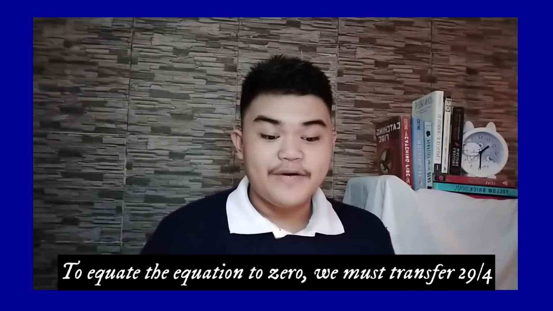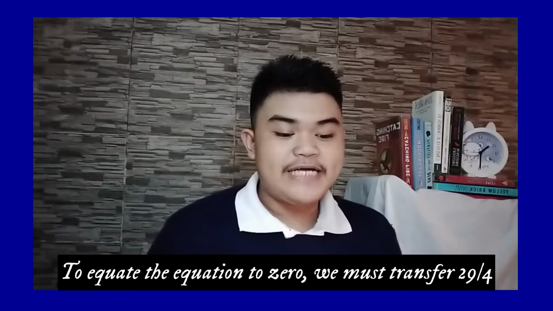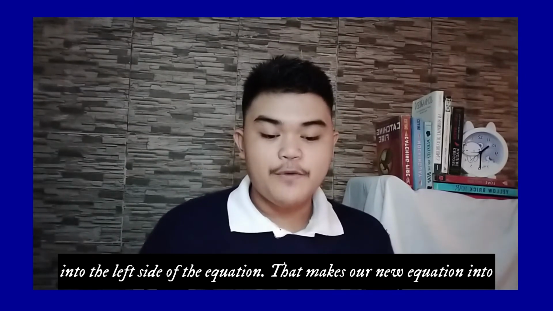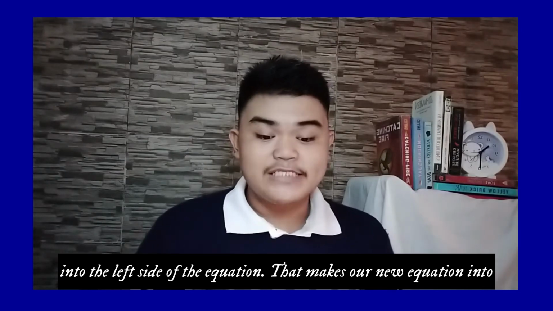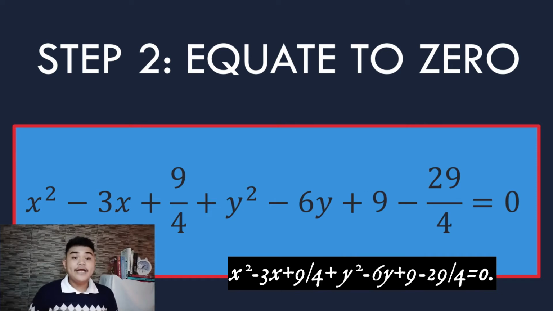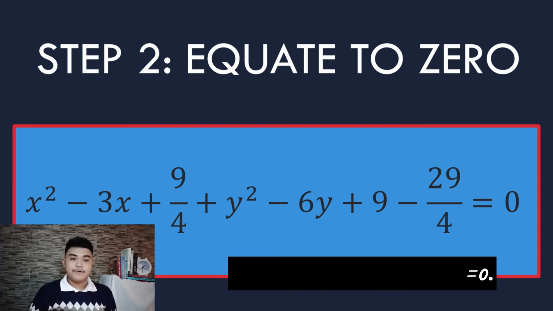To equate the equation to 0, we must transfer 29/4 into the left side of the equation. That makes our new equation x^2 - 3x + 9/4 + y^2 - 6y + 9 - 29/4 = 0.